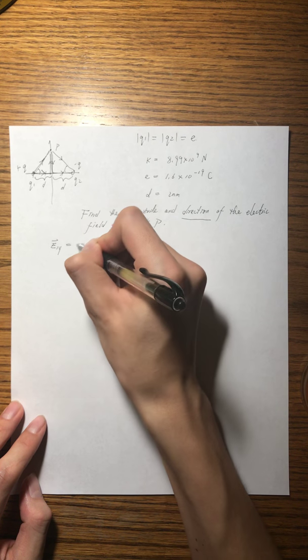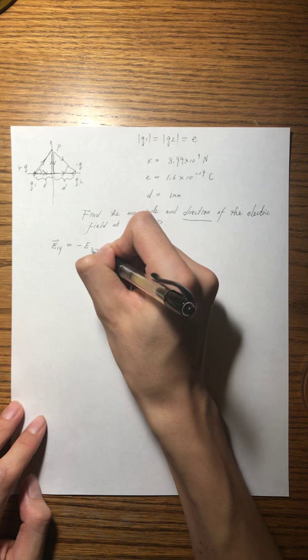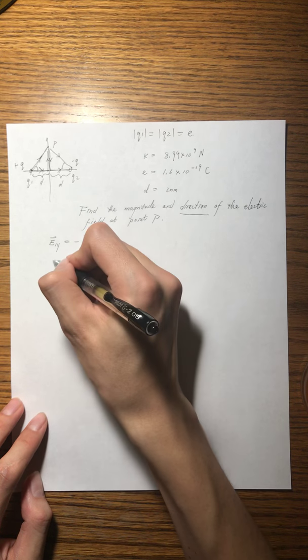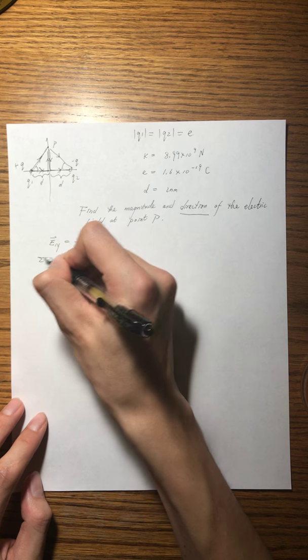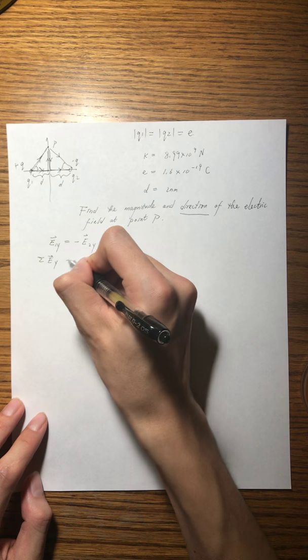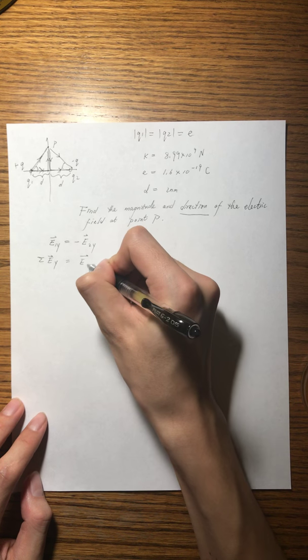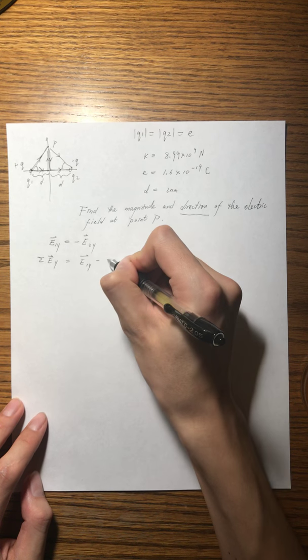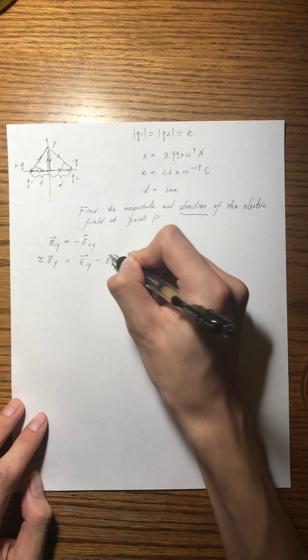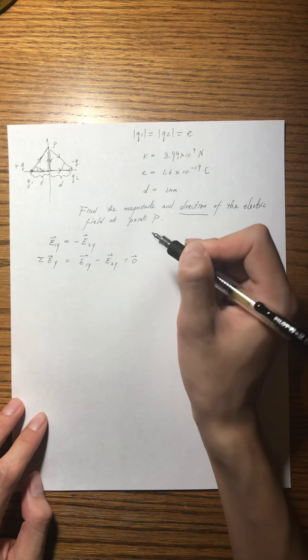And so algebraically, we can write this as E1y equals negative E2y. And what this means is that the total electric field in the y direction would be E1y add E2y, which is negative, equal to 0.